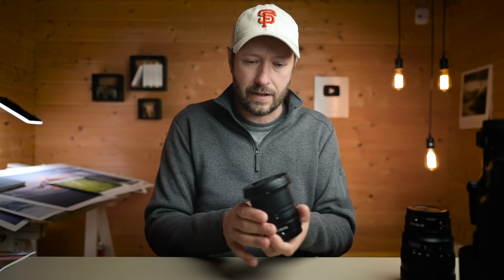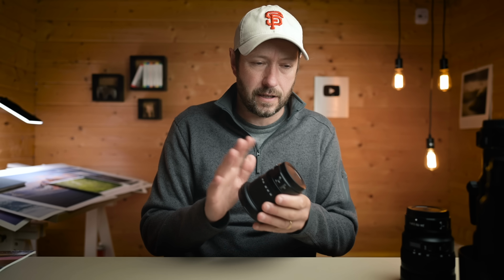Okay, let's get into the first set of focal lengths, and that's ultra wide, between around 14 and 18 millimeters. Most people have got an ultra wide lens, either something like a 16 to 35 or a 14 to 30 or something like that. In my case, I got this 14 to 30 lens, which is fantastic.